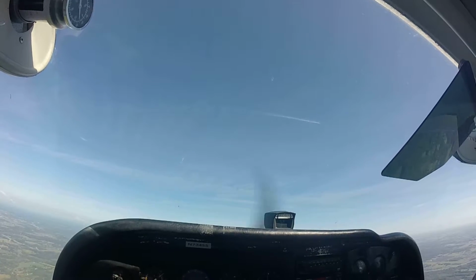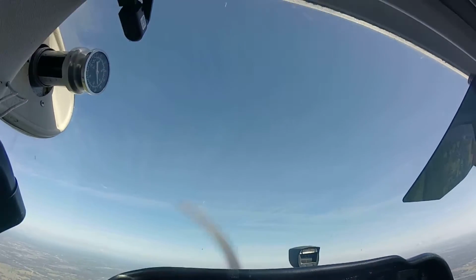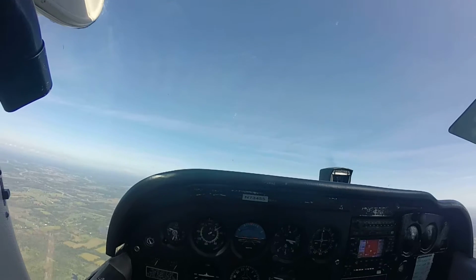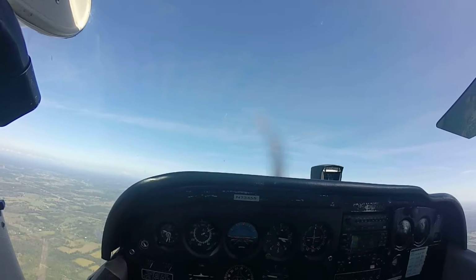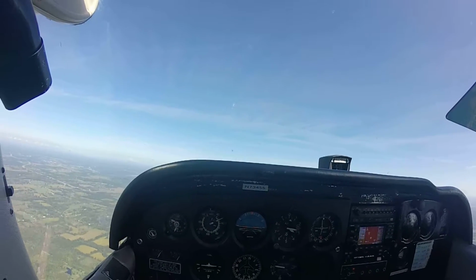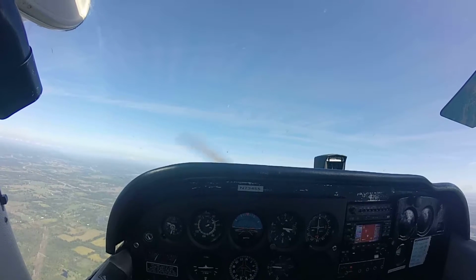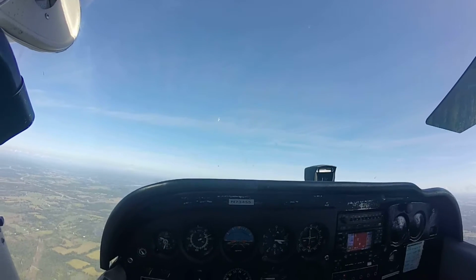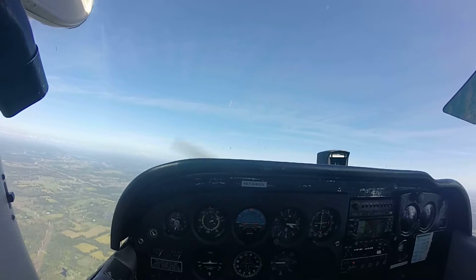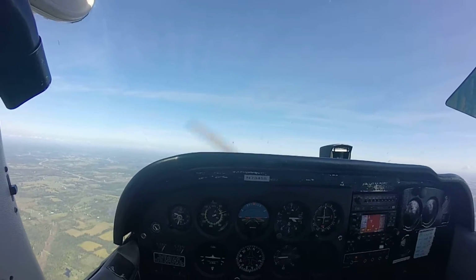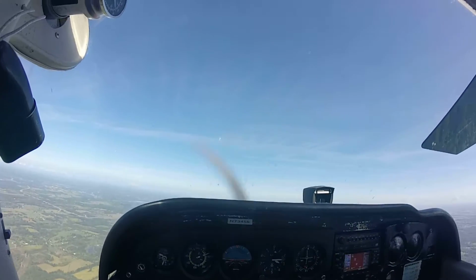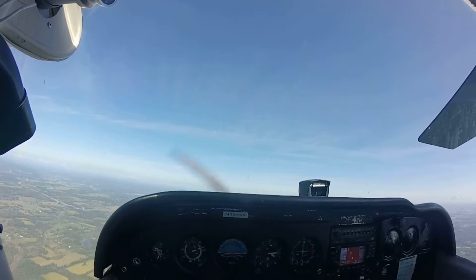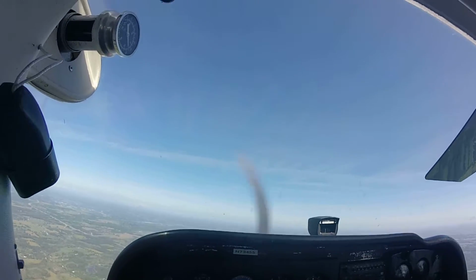There you go. Now, in order to level off, we push forward slightly and reduce your power back to about 1900. Now, what we're going to do is descend in slow flight. So take power away to about 1600. There you go. Now you got to pull back a little bit to hold that so your airplane doesn't speed up, right? Because you want to maintain an airspeed, right?